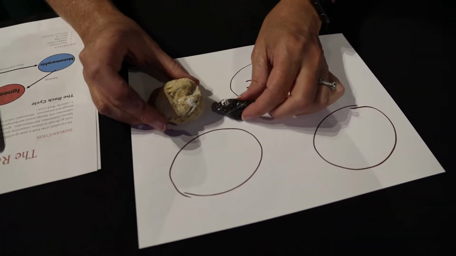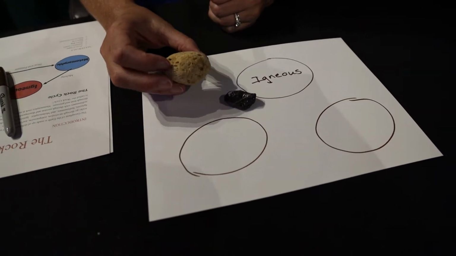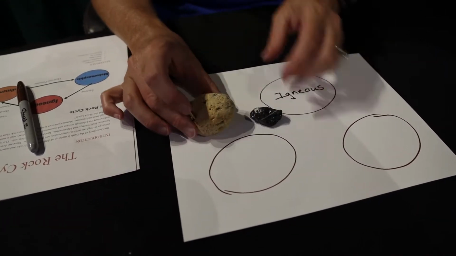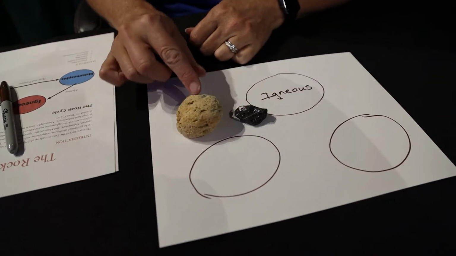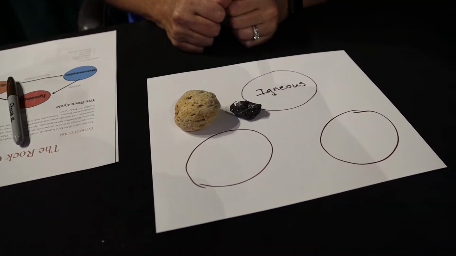This one is called pumice, and I wish that you were here with me to pick these up because this one is really, really lightweight, and this one's really heavy. This one was a lava that had a lot of air in it and dried very, very loosely. And these occur in nature.